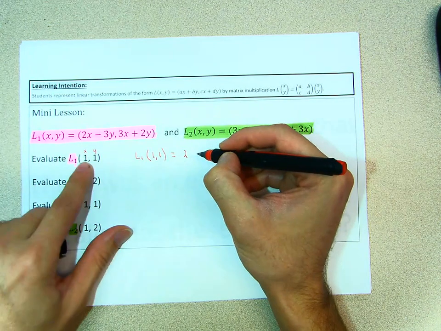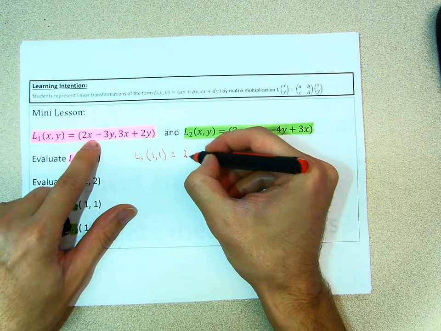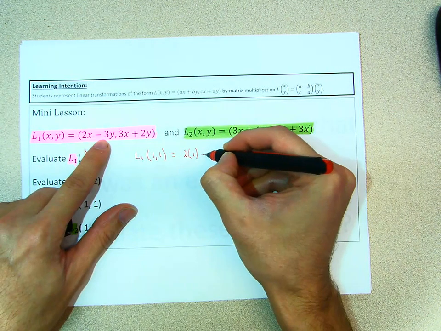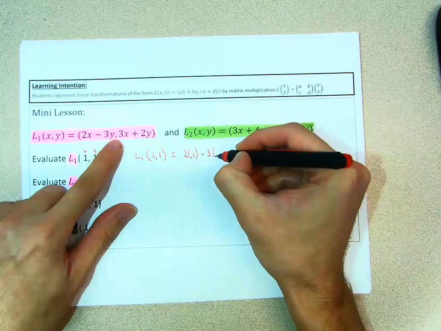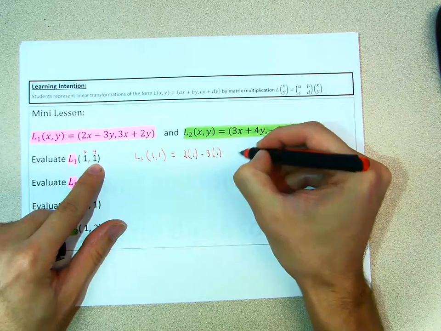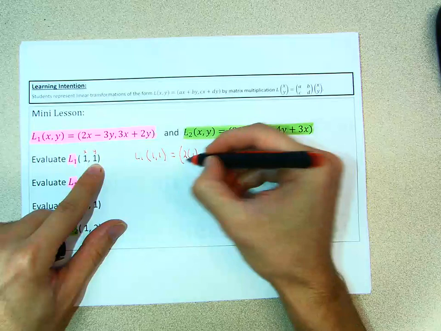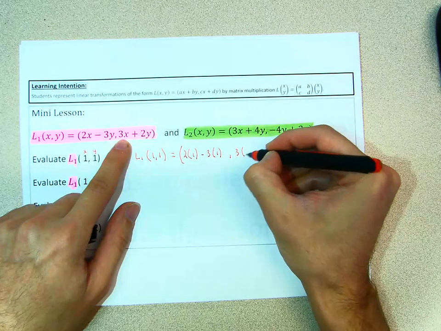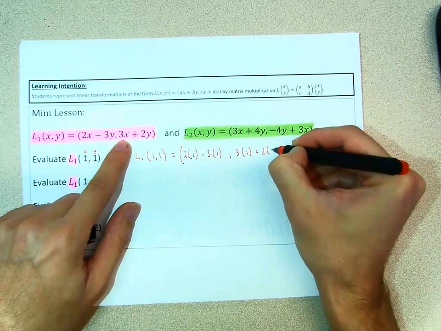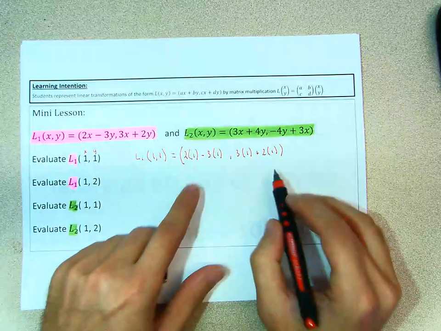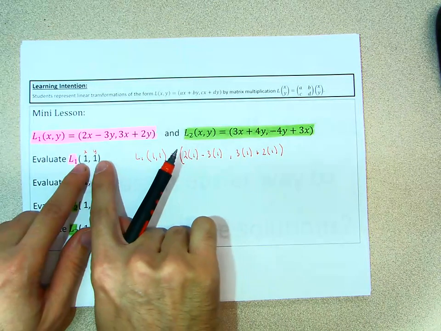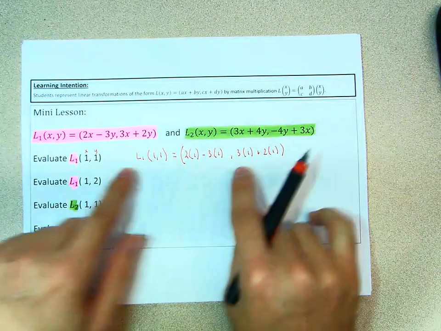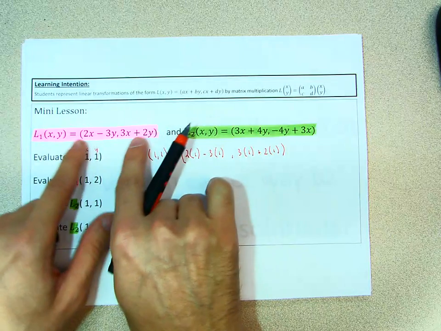It's 1. So I'm just going to substitute 1 in here. So it's 2 times 1 minus 3. What's my y value? My y value is 1, comma, and I forgot the parentheses here, 3 times 1 plus 2 times 1. Okay? Just take a second. All I did was substitute x for 1 and y for 1 into this linear transformation.